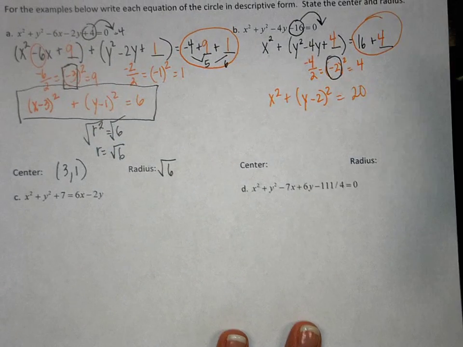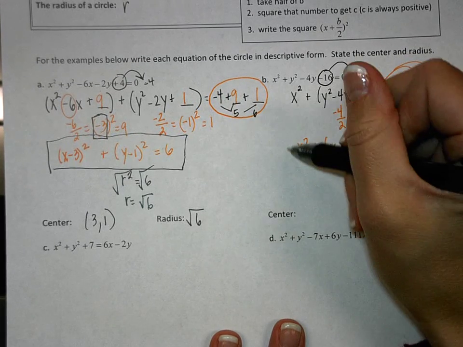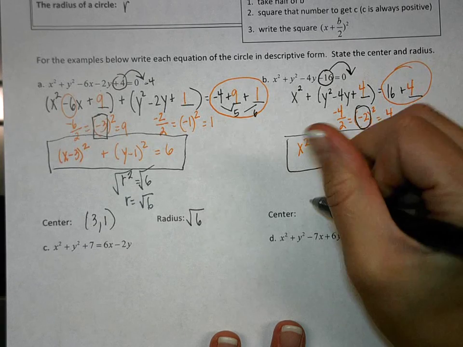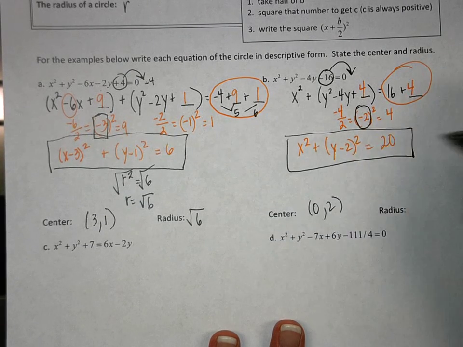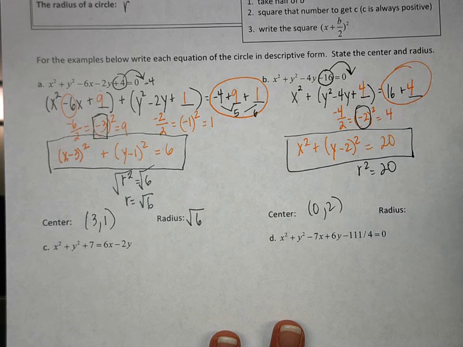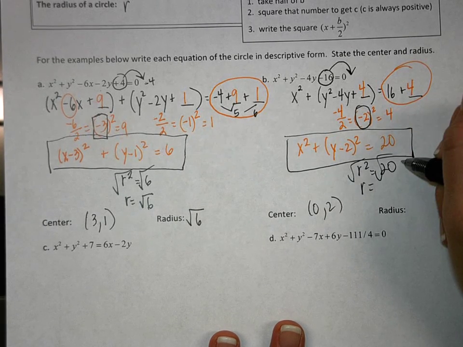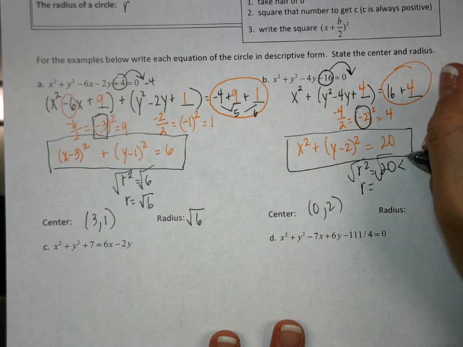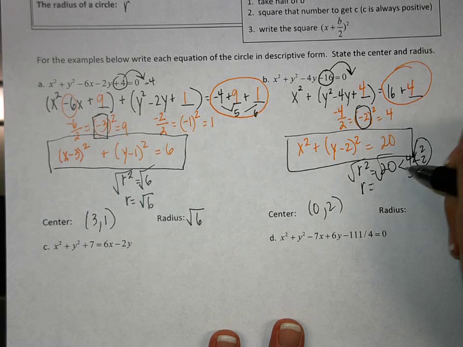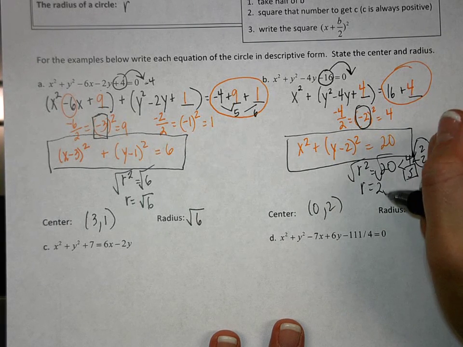Good. Okay, so this is my equation, and then now we're just going to state, well, what is the center and what is the radius? So what is my center on this problem? 0, 2. Good. 0, 2 is correct. In order to find our radius, we go r squared equals 20. We take the square root of both sides. R equals, and then 20 breaks down to what? 4 and 5, and 4 breaks down to 2 and 2. So pair of 2s, a 5 left over. So my radius is written as? 2 radical 5. Perfect.